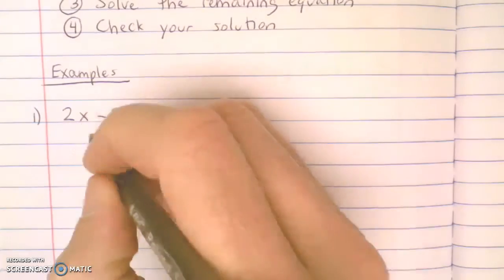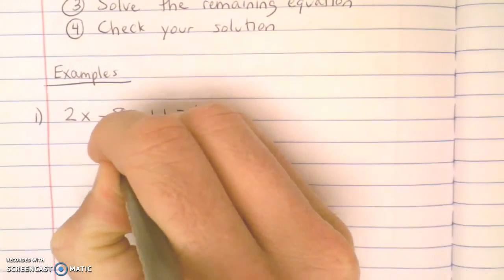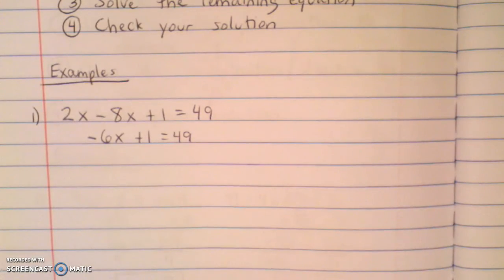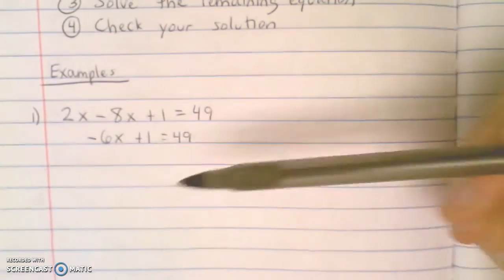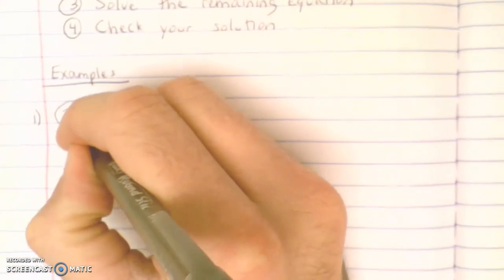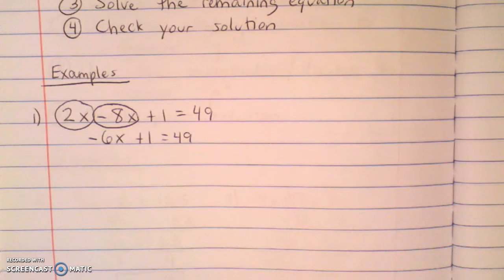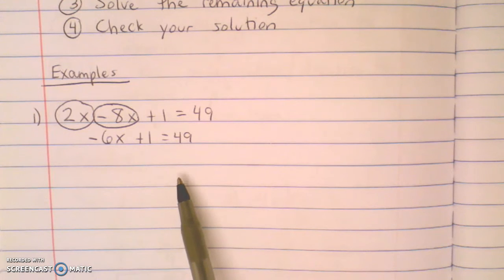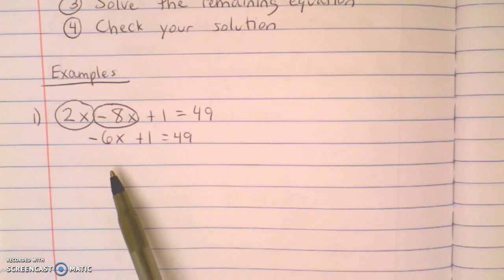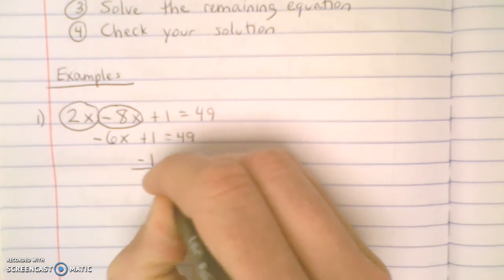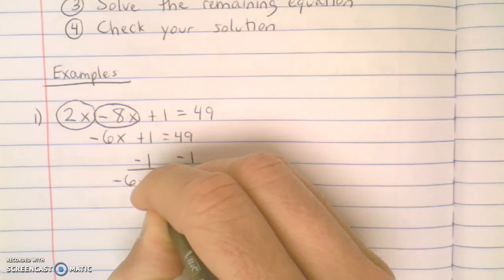So 2x minus 8x is negative 6x plus 1 equals 49. So all I've done right now is just combined the like terms. Maybe I'll even circle the like terms if it's helpful to see. Those are my like terms that I combined, and now I'm able to solve. So now this is just a two-step equation that we worked on last week. So you want to undo the adding or subtracting, and then undo the division or multiplication. So I'm going to subtract 1 on both sides, and get negative 6x equals 48.